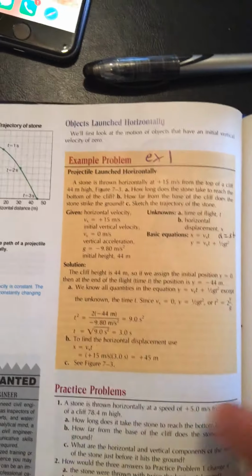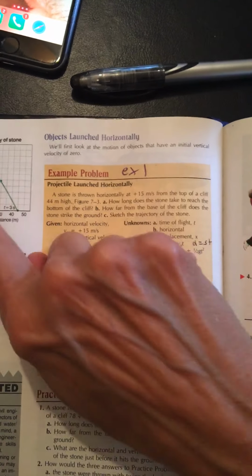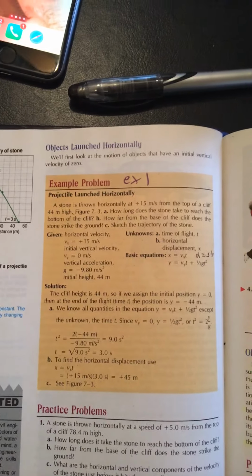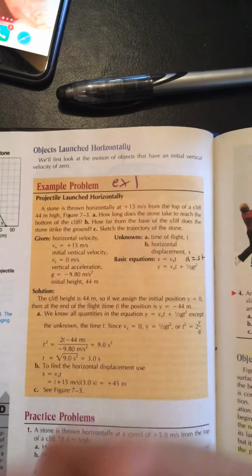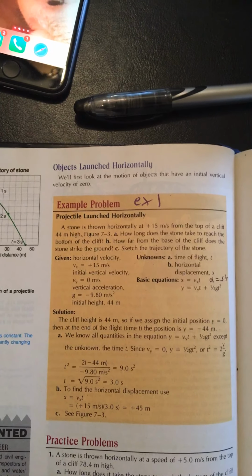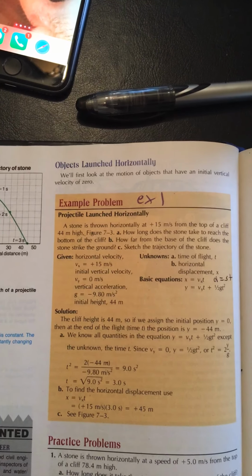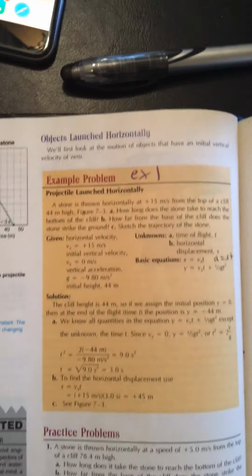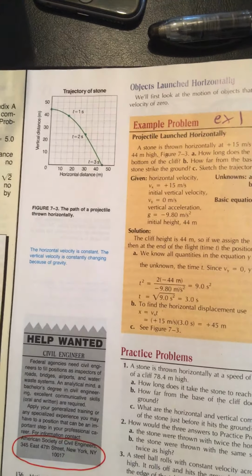the steps. Okay, it says, a stone is thrown horizontally, you can see it right here, at 15 meters per second from the top of a cliff, 44 meters high. A, how long does the stone take to reach the bottom of the cliff? Okay, now I actually did this twice. Let's see which one I think looks better. I think this one does.